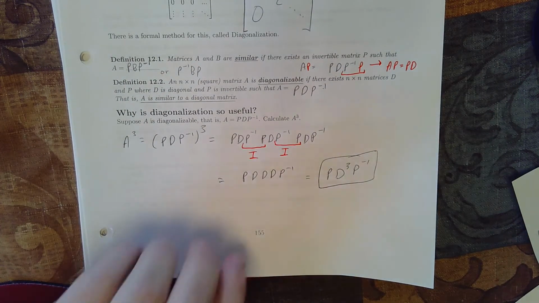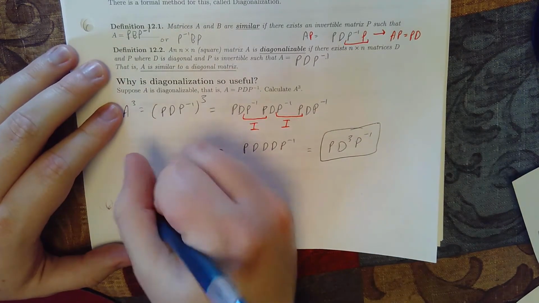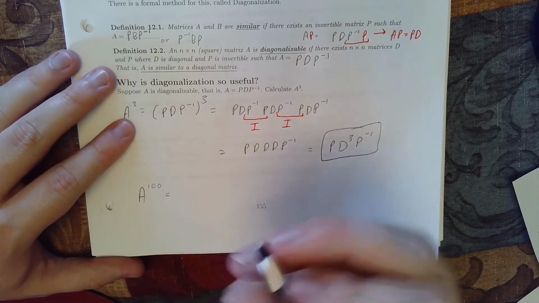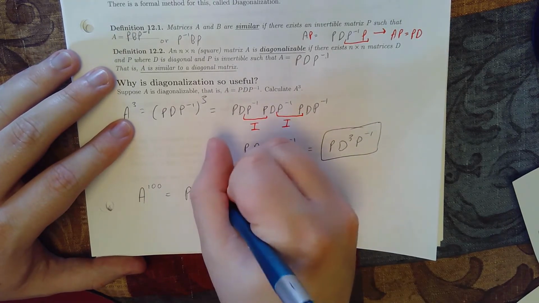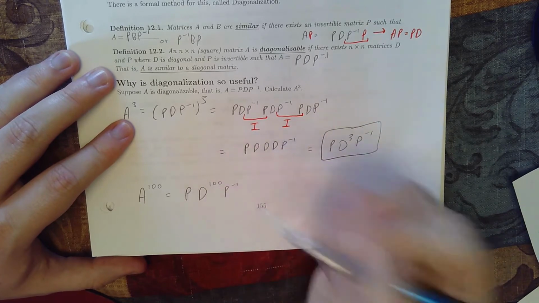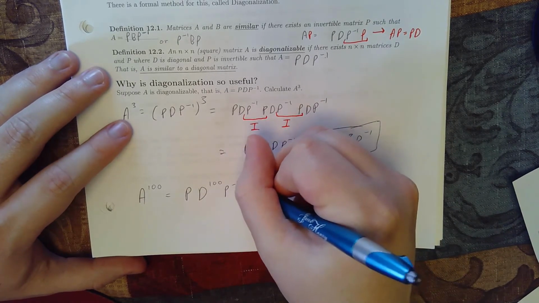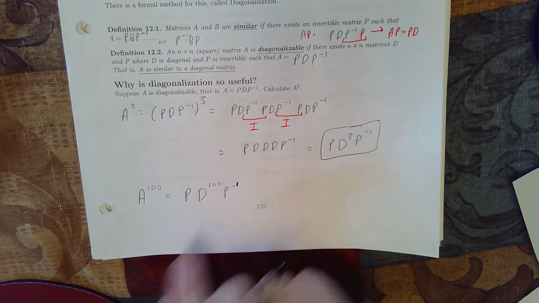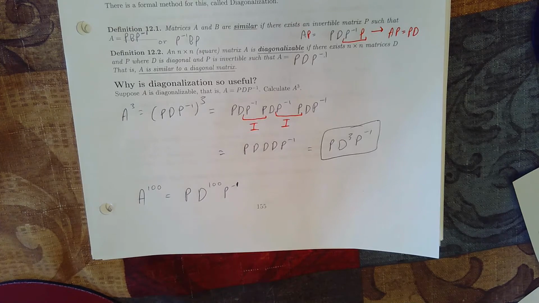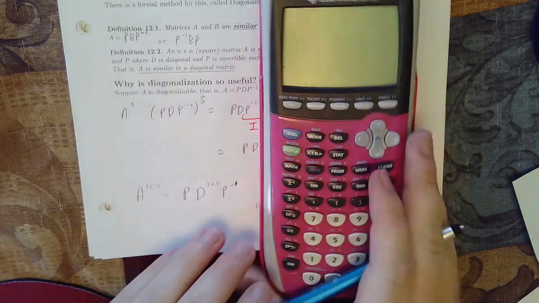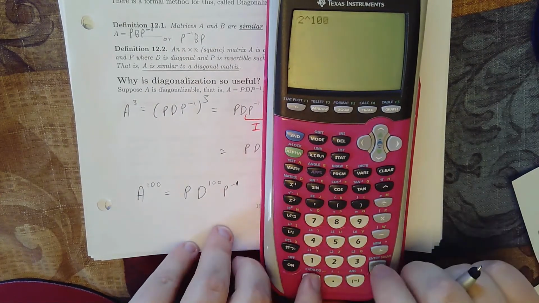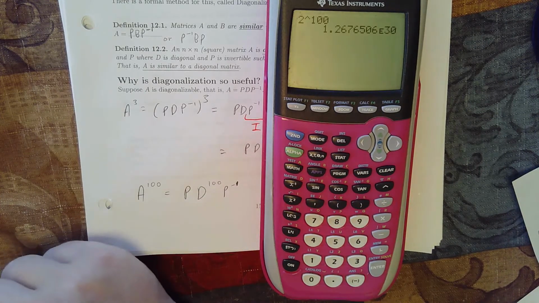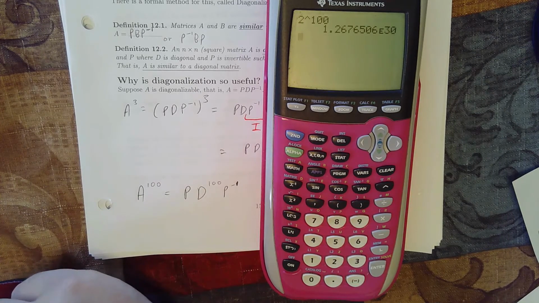This works for any exponent we can come up with. If we instead wanted to calculate A to the 100th, this is going to be the same as P times D to the 100th power times P inverse. Of course, we would still need to figure out what D is, and hopefully those are numbers on the diagonal that we can raise to the 100th power in our calculator. Some of those numbers are very difficult to find. Even something as easy as 2 to the 100th power gives us something in the realm of 1.27 times 10 to the 30th.